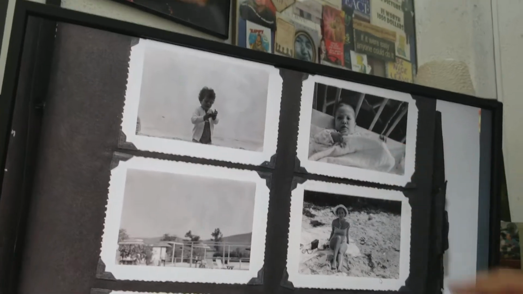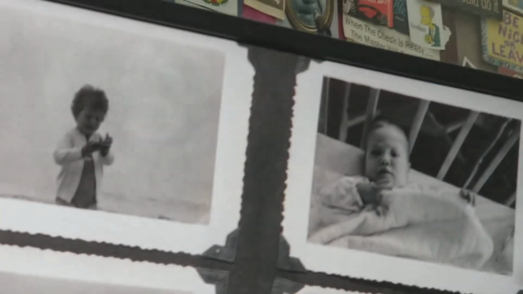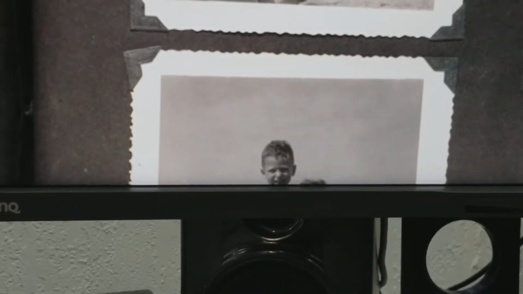Is that you too? Yeah, that's me also. Wow. And that's your sister? That's my sister. Oh my God, that's fantastic. We've got to stop and look at them. Oh, there's my brother down there. Here, at the bottom. That's Lloyd. Lloyd and my sister. Oh well.